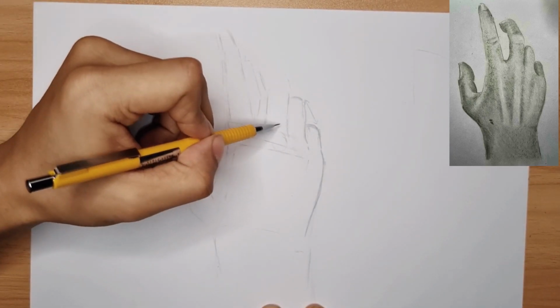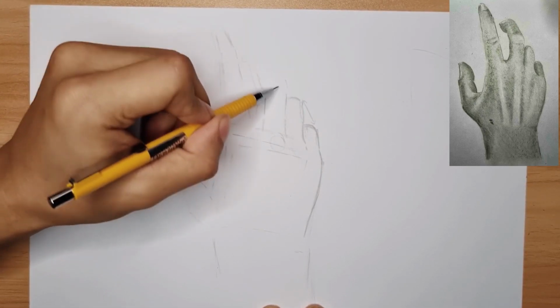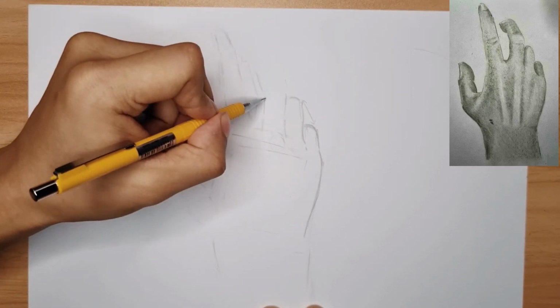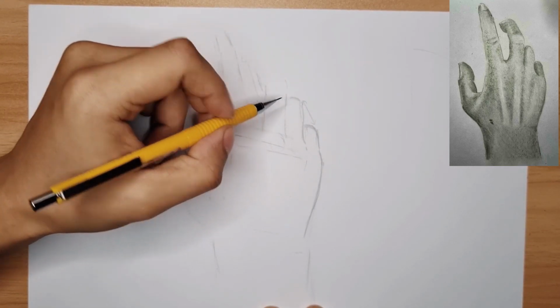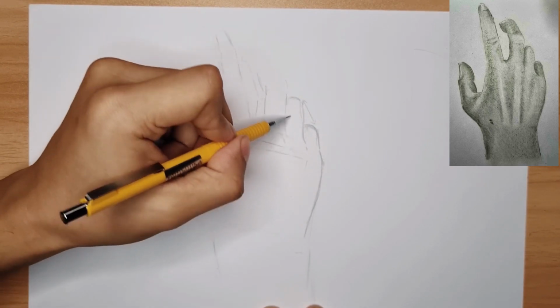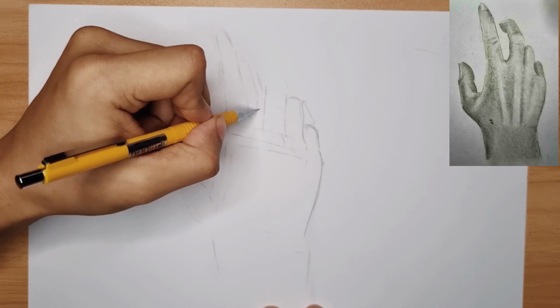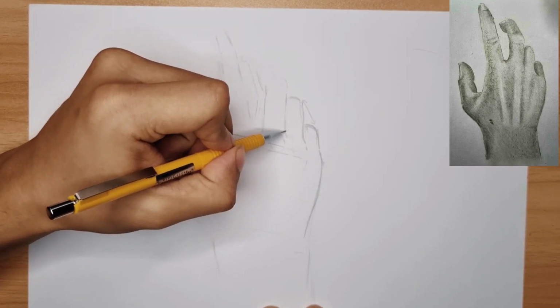So for that reason, you have to be a bit careful. If you observe that this part is not aligning with the line that we had drawn initially, it's okay. We can make slight adjustments to our drawing. And here we'd start with the middle finger. Also, keep in mind the thickness.